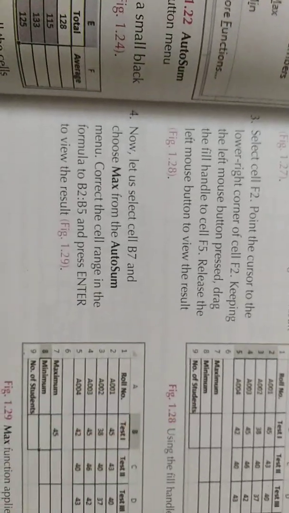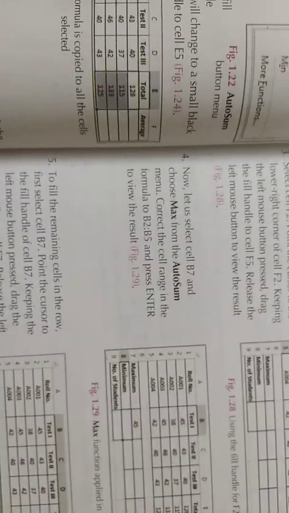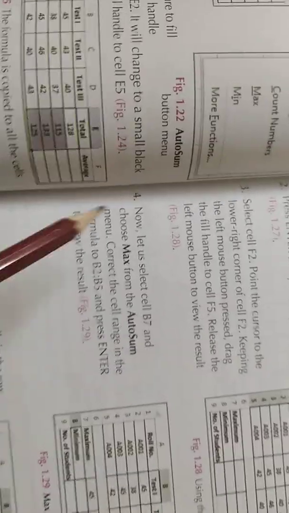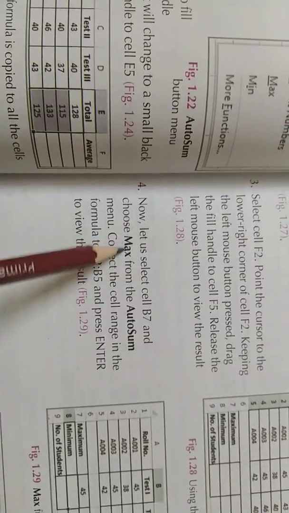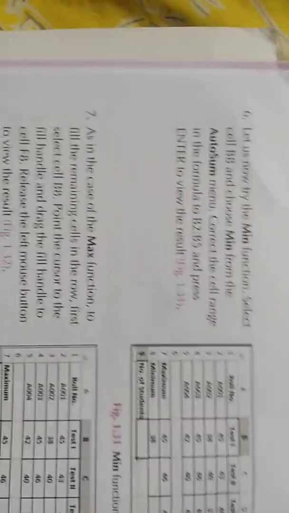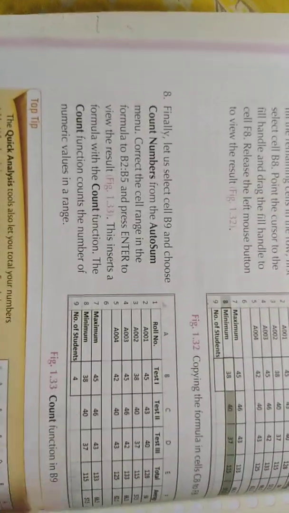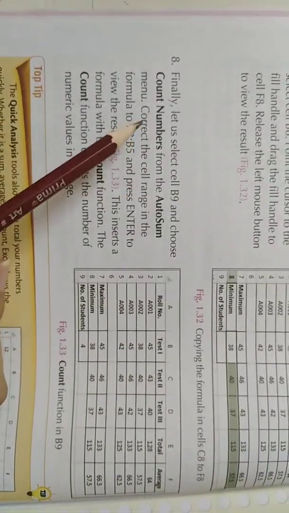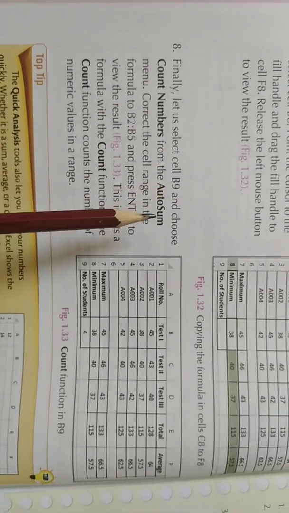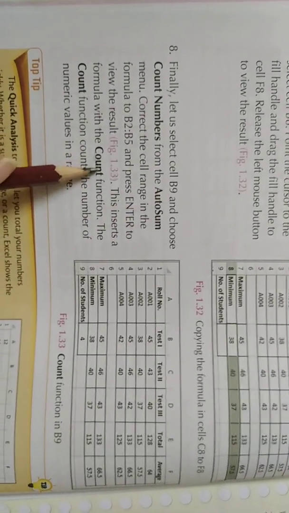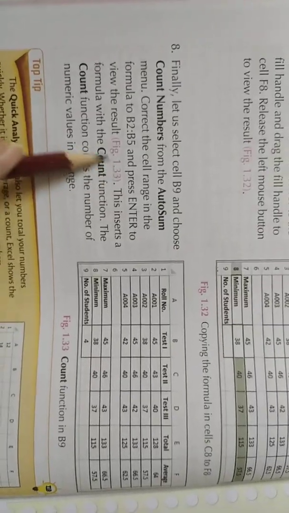And you can even calculate the maximum and the minimum. These features are all automatically given there. You just have to use the function names. For example, max for maximum, then min for minimum, and for average you have to write average in the full form. Then you can even count the numbers. For that, you have to give the count function. Just give the word count.